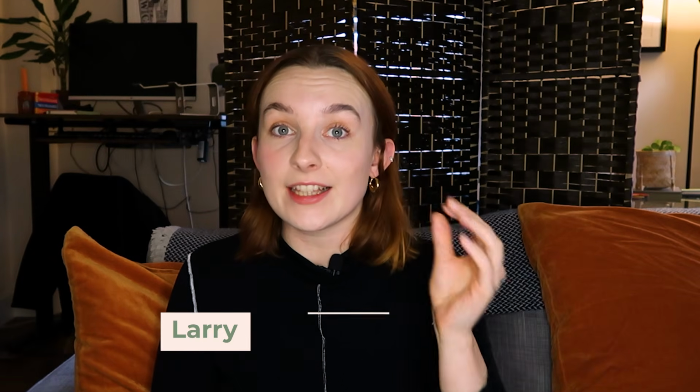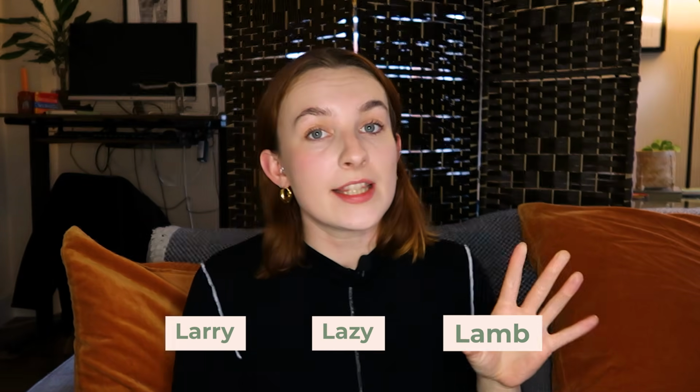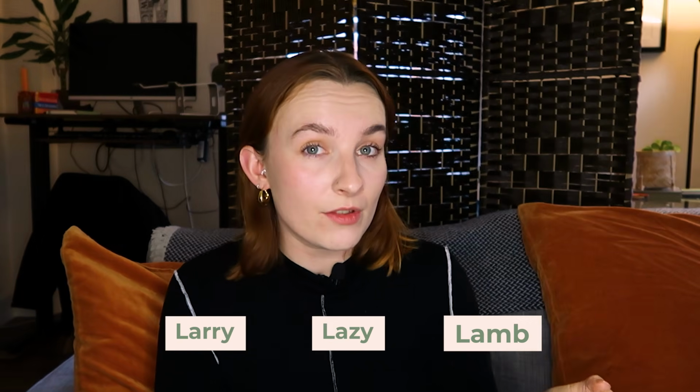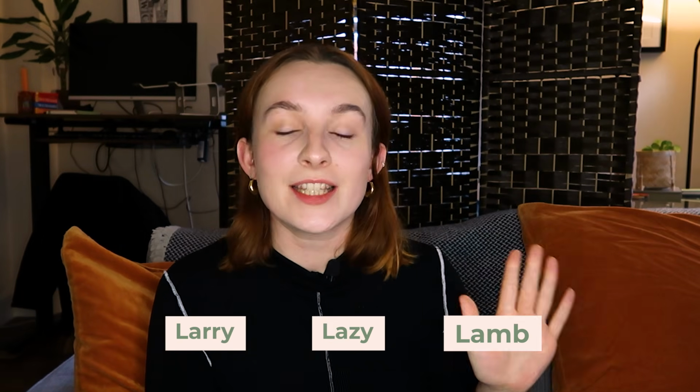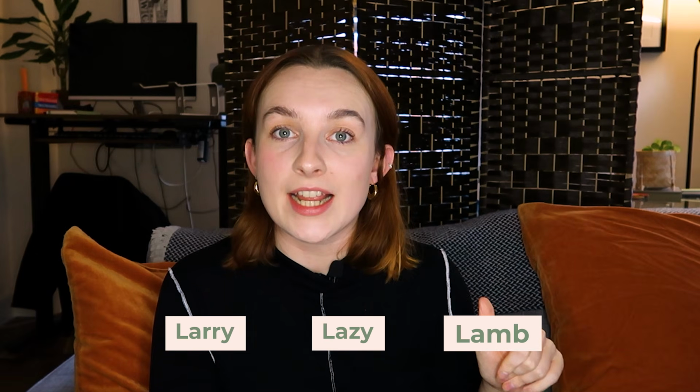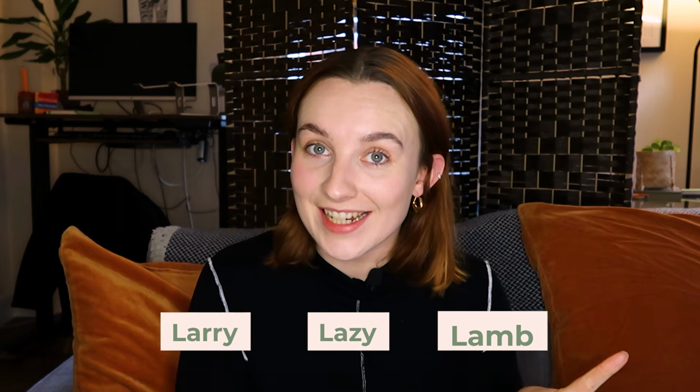Now, the general American L sounds tend to have the whole tongue lifted, kind of cupping the top: Larry, lazy, lamb. Whereas the RP sounds for the L at the beginning of the word anyway tend to be a lot lighter with the tip of the tongue tapping down: Larry, lazy, lamb. And it's this lightness there.